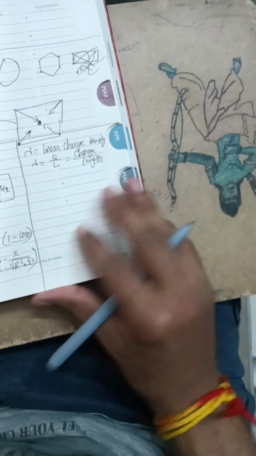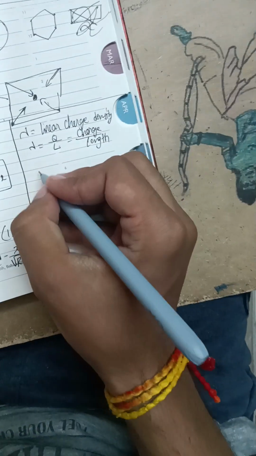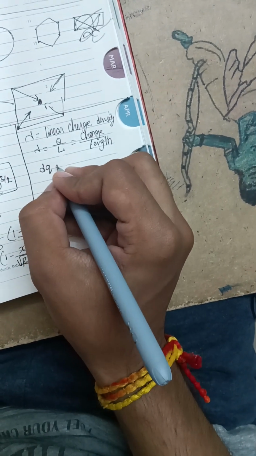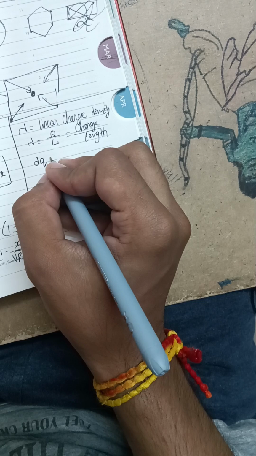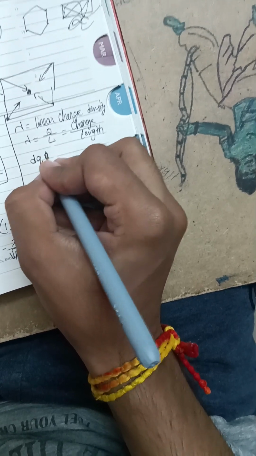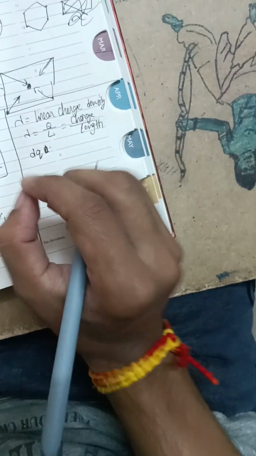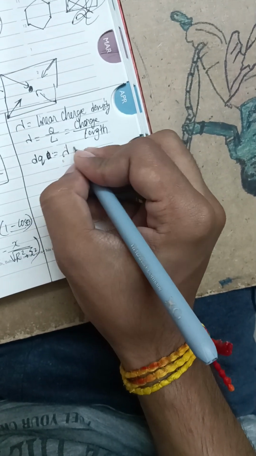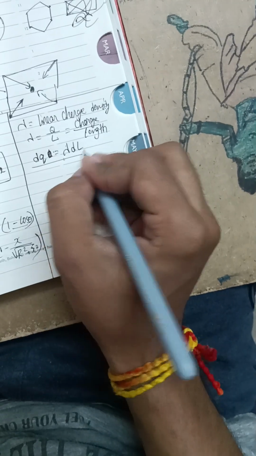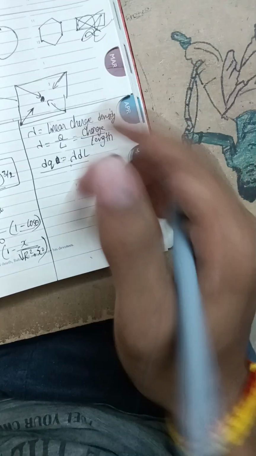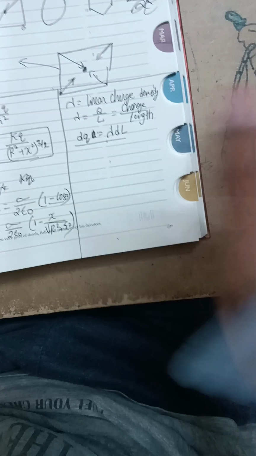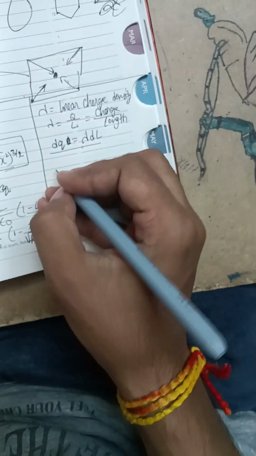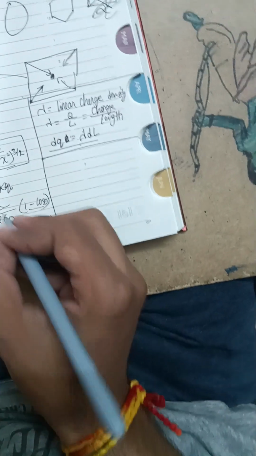Now what if it's non-uniform? Then you would say dq, the small part of the charge, is equal to lambda times dl. I'll say what dl is in the next page. Then next comes sigma.